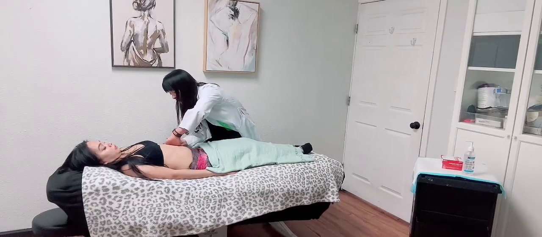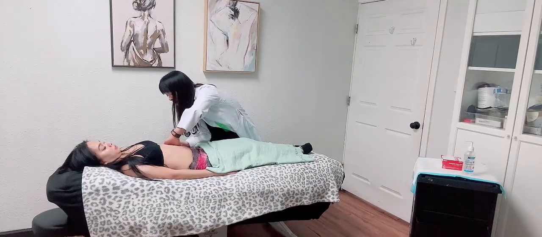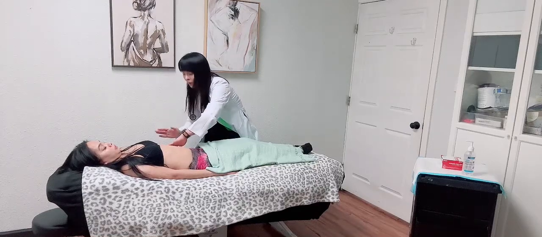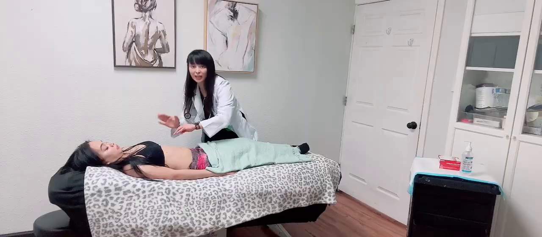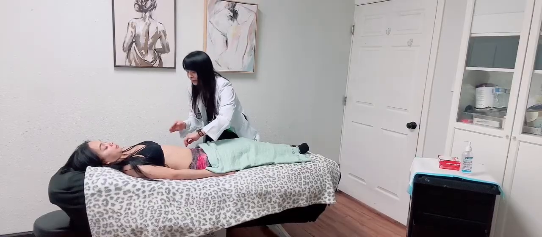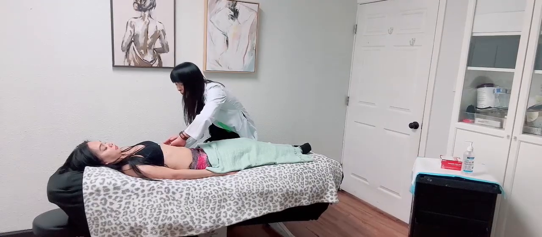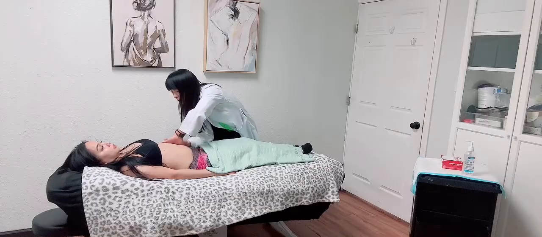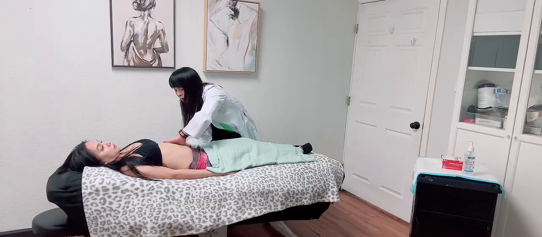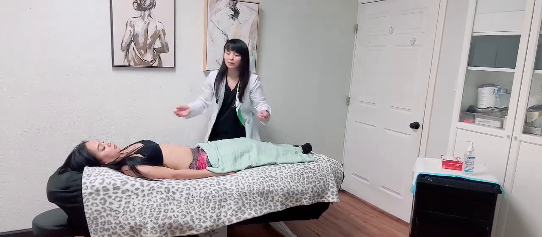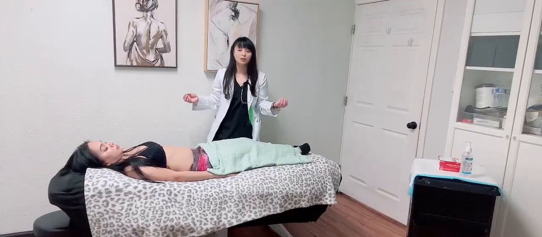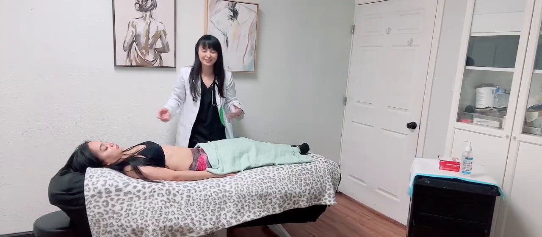So I'm gonna percuss. All right, it's all tympanic. Now I'm gonna go ahead and ask my patient to take a deep breath and hold, okay? Take a deep breath and hold. All right, it's tympanic, so there's no splenomegaly, there's no enlargement of the organ, it's all normal, okay?